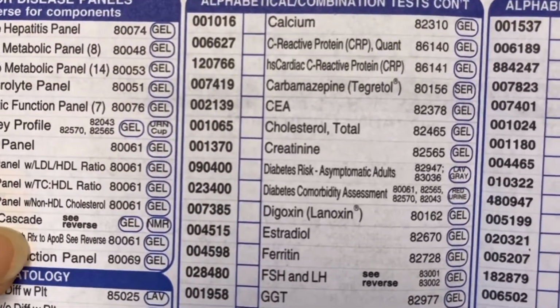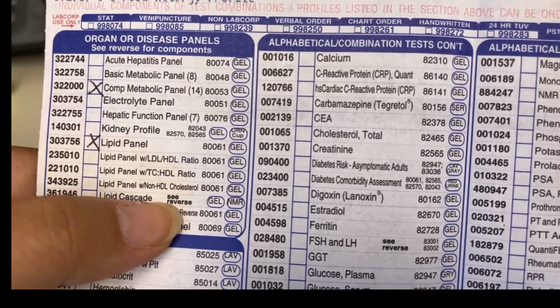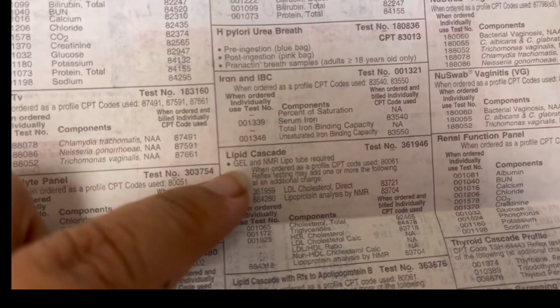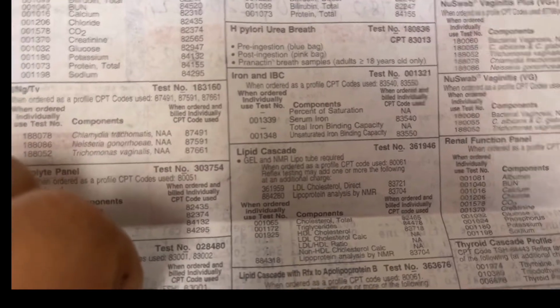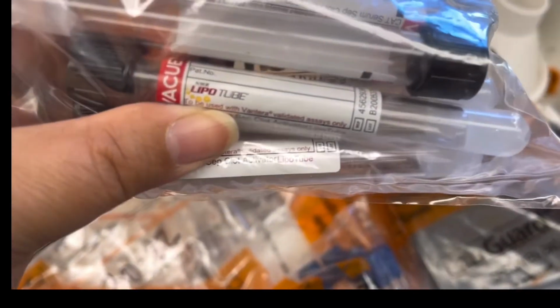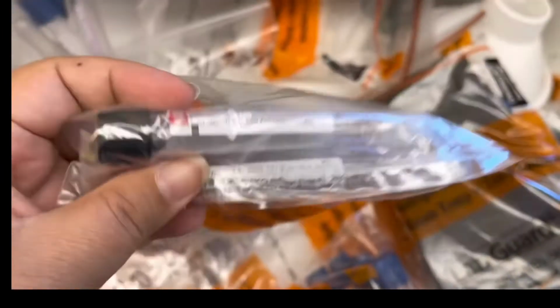This one is a special test right here, lipid cascade. It says C reverse. So let's see. Lipid cascade. Let's see. See, here's more information about that test. It goes in a gel and NMR lipo tube. So I'm gonna show you guys what NMR lipo tube looks like. NMR lipo tube looks like this. There you go. It has a gel separator.